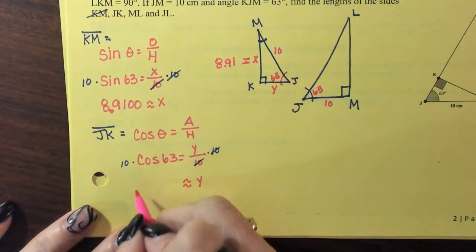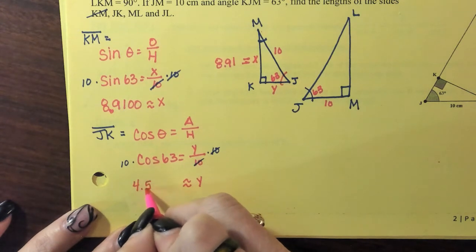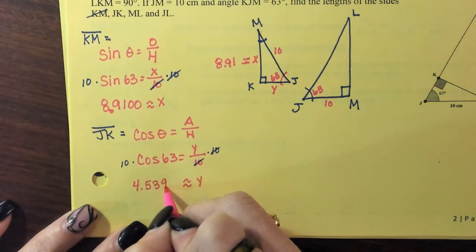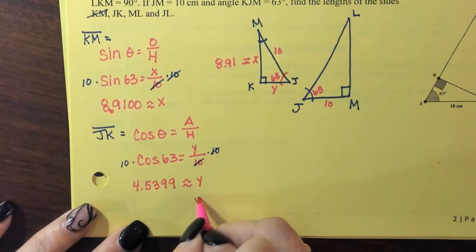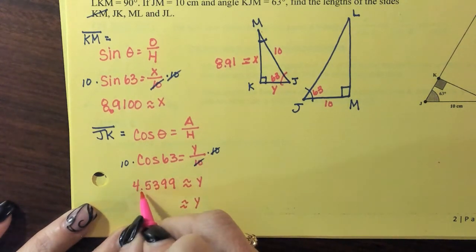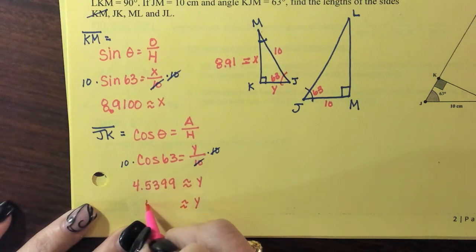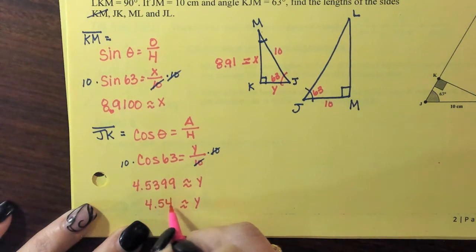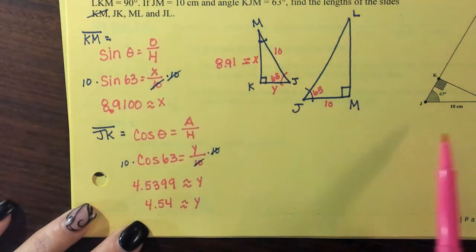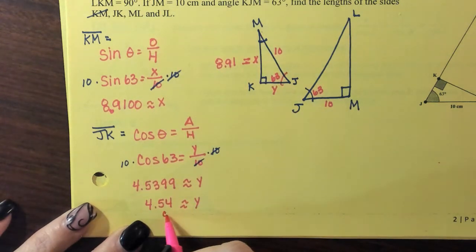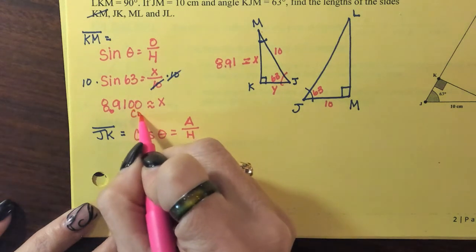I got 4.5399. I'm going to put 3 sig figs on that and do y is approximately 4.54. Is it centimeters? Did I see centimeters somewhere on this? Centimeters. So I would need to put centimeters on both of these.